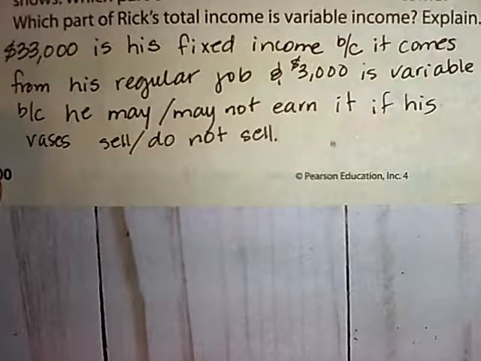Alrighty, this covers our topic on fixed and variable expenses. I hope that you were able to understand it. If you're still having a little bit of difficulty or trouble or confused about what expenses are, please make sure that you come see me so that we can do a review together. Talk to you later.